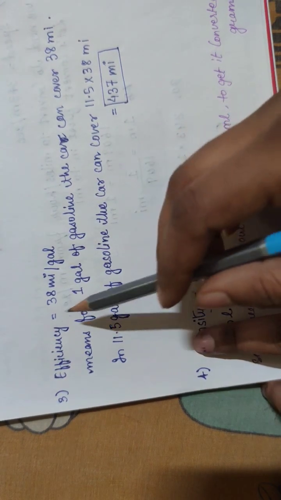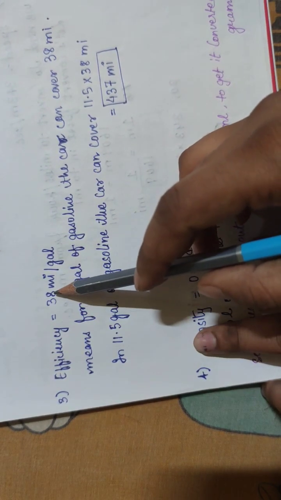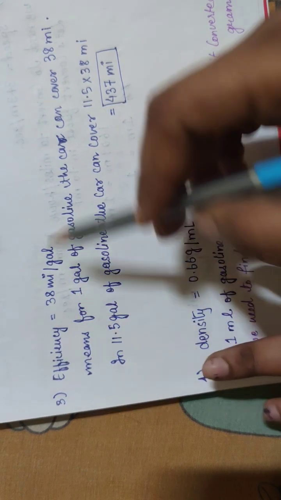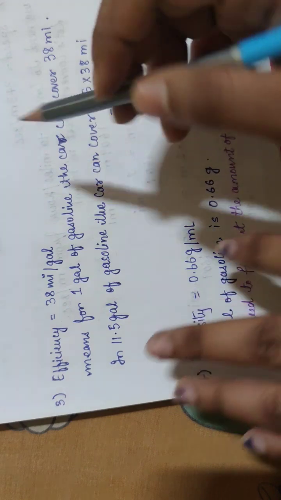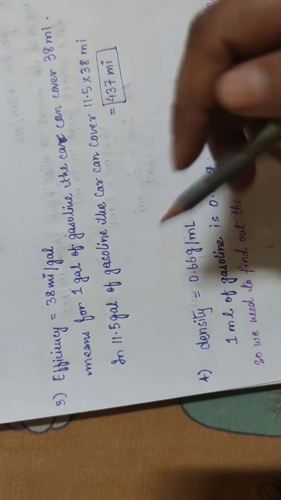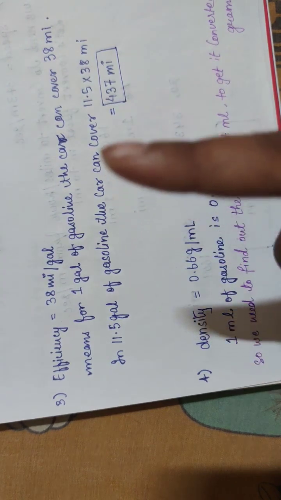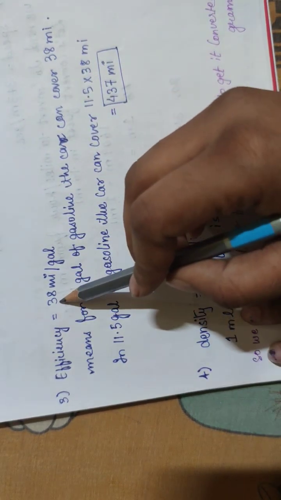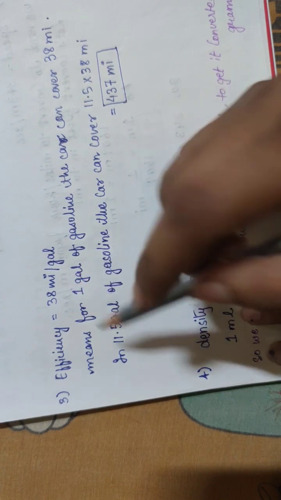See, here we have efficiency given, that is 38 miles per gallon. What do we mean by 38 miles per gallon? That is, in 1 gallon of gas or gasoline, whatever it is, in 1 gallon the car can run 38 miles. Okay, in 1 gallon.